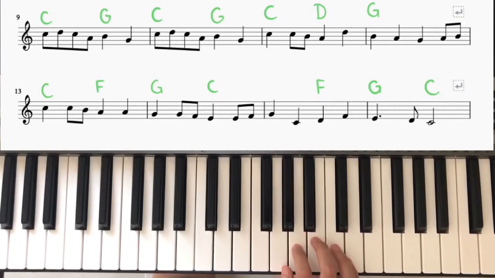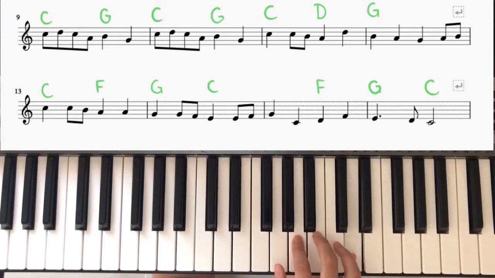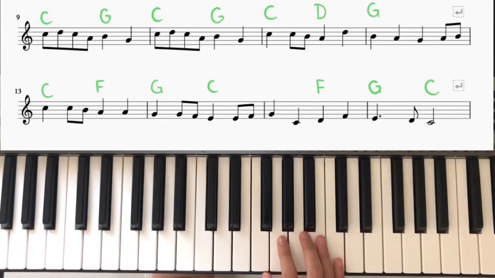Now let's combine the whole line together. And the final fourth line, we can see that it repeats the first two lines, so we already know how that goes.